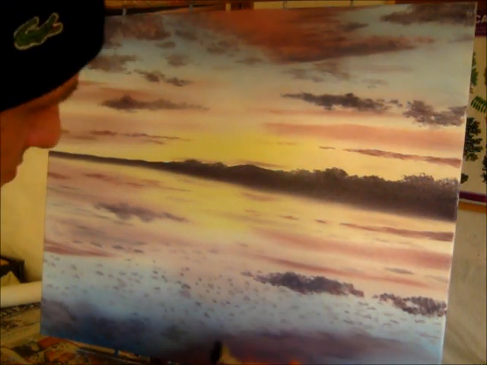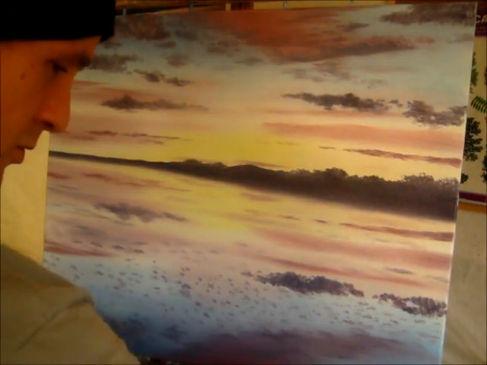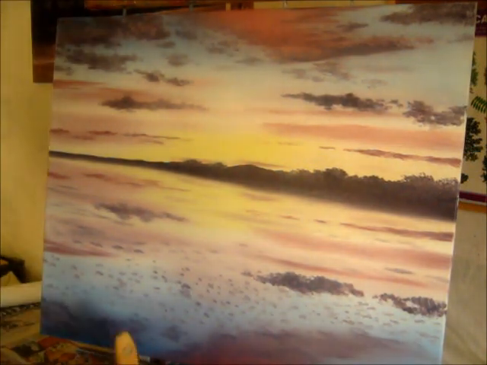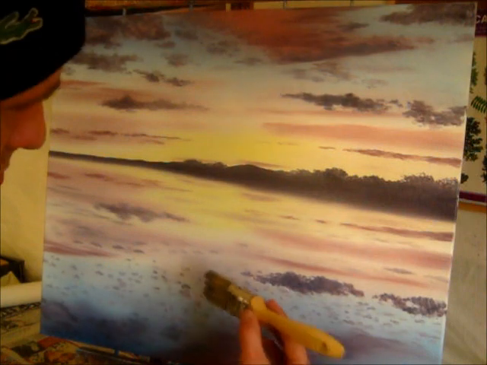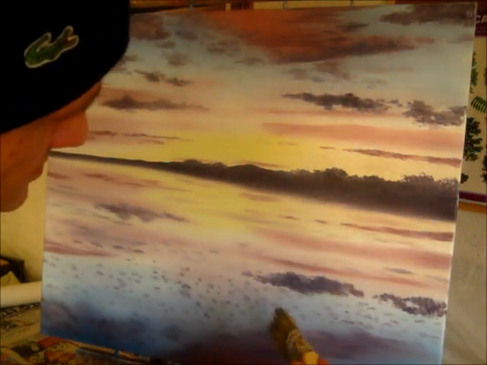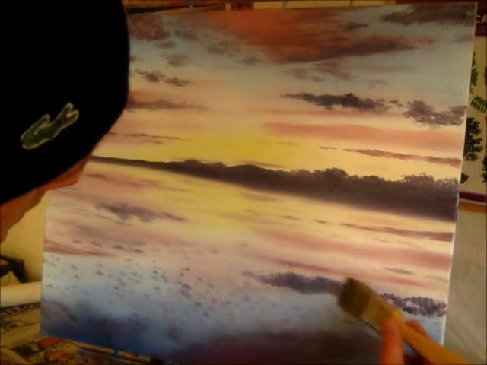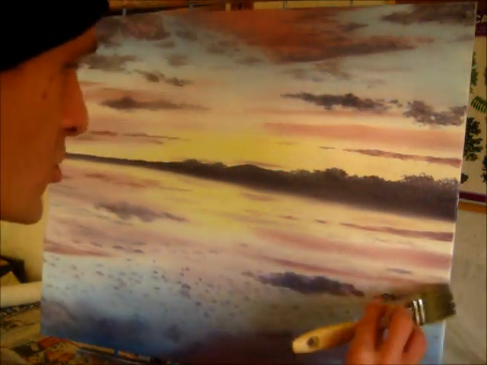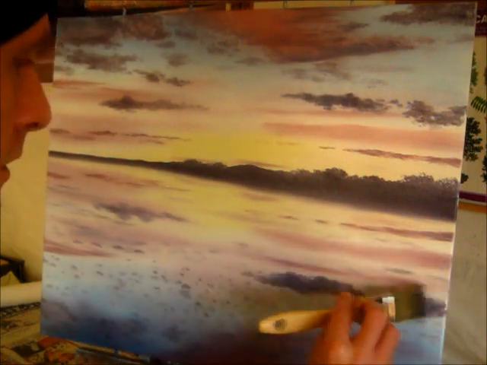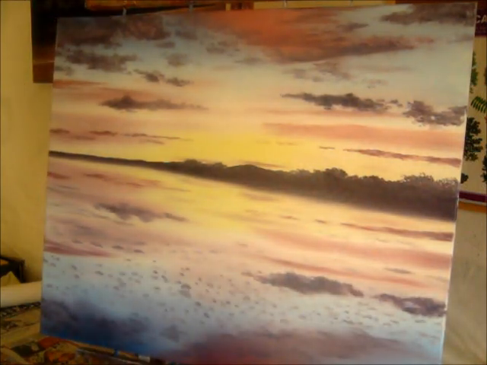Got a wispy bottom to it, and then I'm just going to use a big, clean brush and just blend over that softly. Don't put pressure, just do it very gentle. And that'll just be beautiful in there.